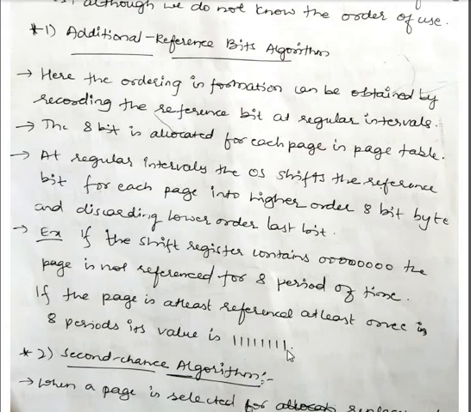Because when you are shifting it to the right side, we are doing the sign extension, is it not? We are not replacing it with a 0 here. We are doing a sign extension. That is why this particular page is referenced at least once here.